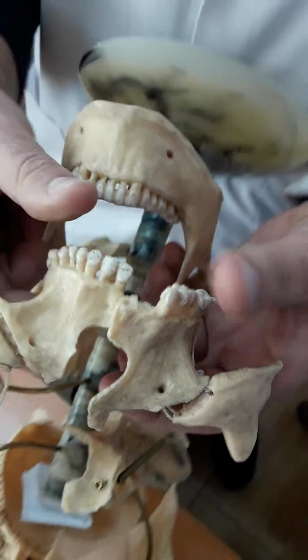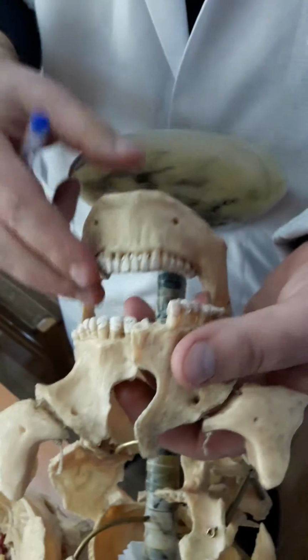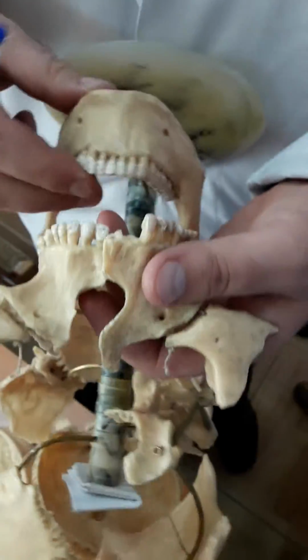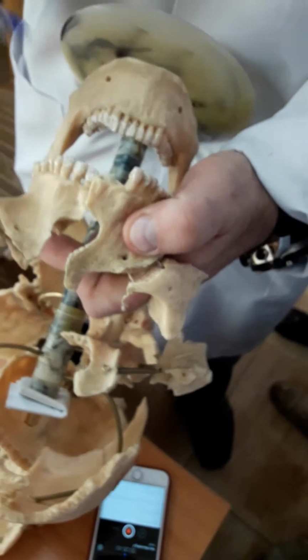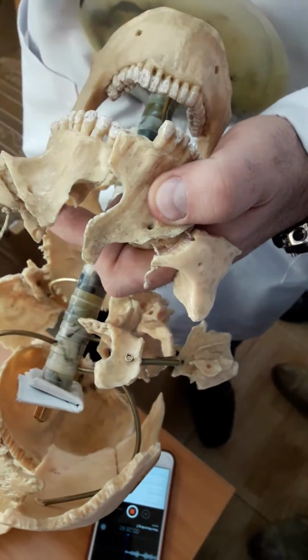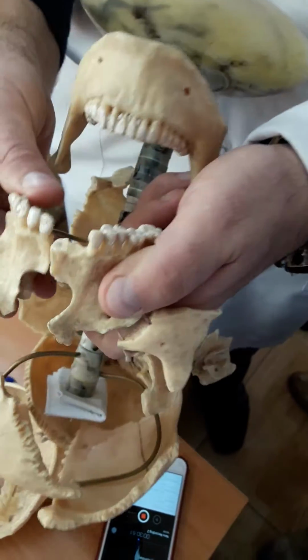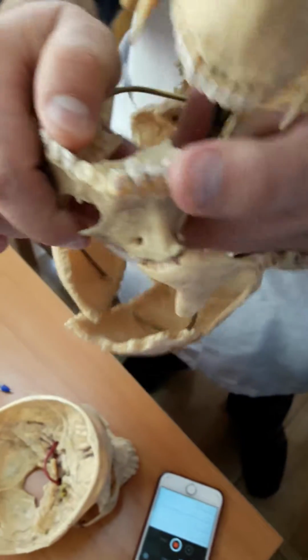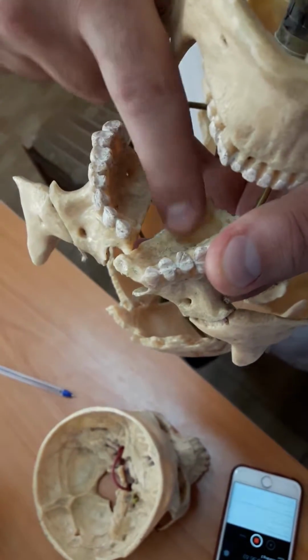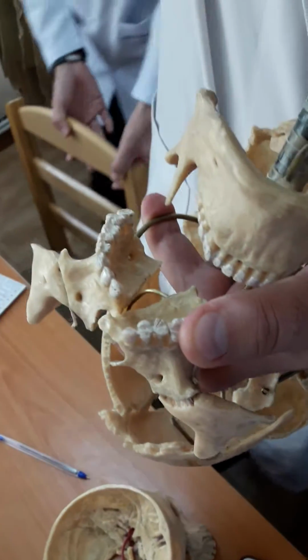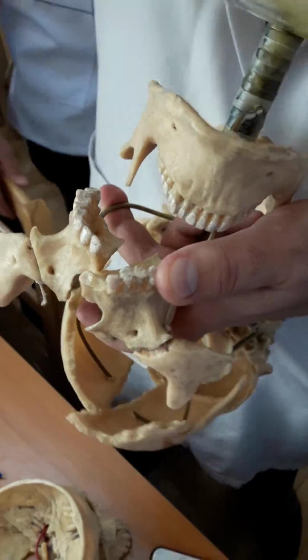You can see that it is a double bone, not single. For example, the mandible is a single bone, while the maxilla is a double bone. Between the right and left bones, we have the raphe, a bone suture, which connects these two bones to each other. They are also connected by the palatine process of the maxilla, which forms the roof of our oral cavity.